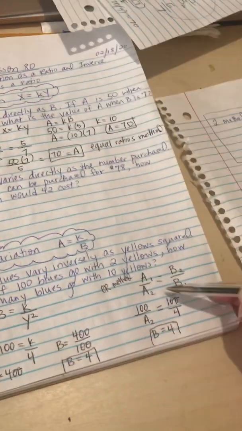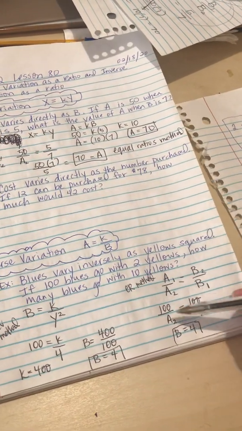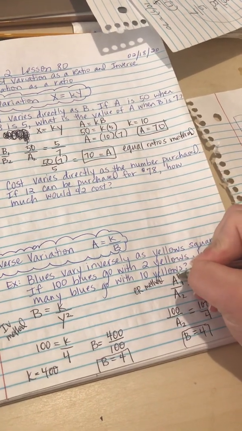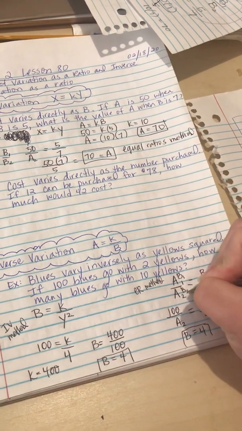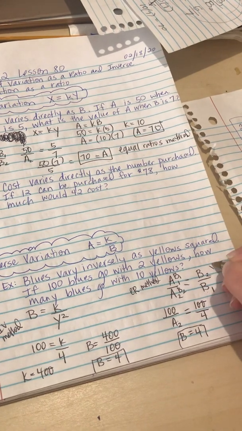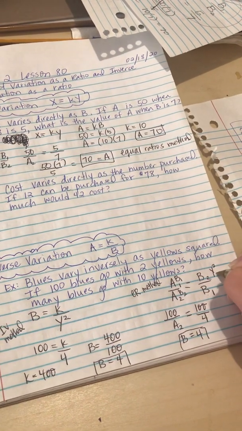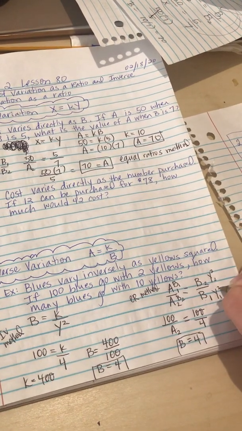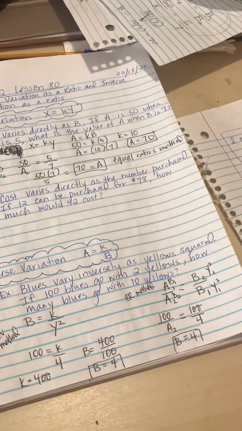Sorry, I confused it a little bit with using A1 and A2 instead of the blues and yellows, but this one would have been blue 1, blue 2, and then yellow 2 squared, and yellow 1 squared. So that's what this is.